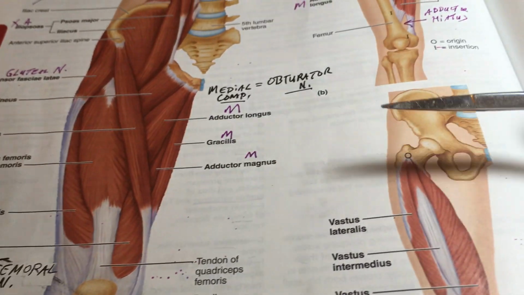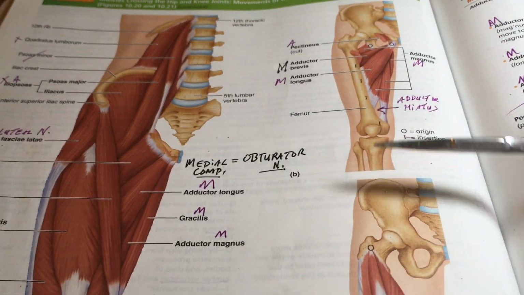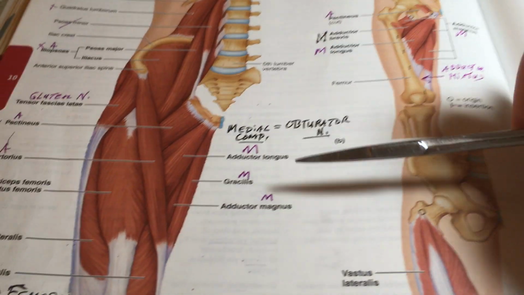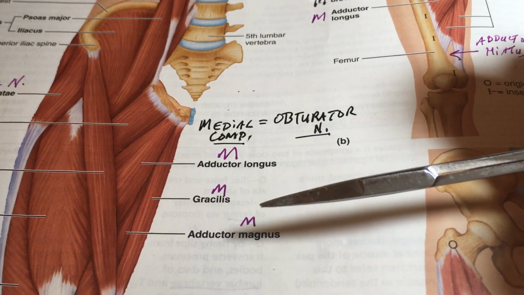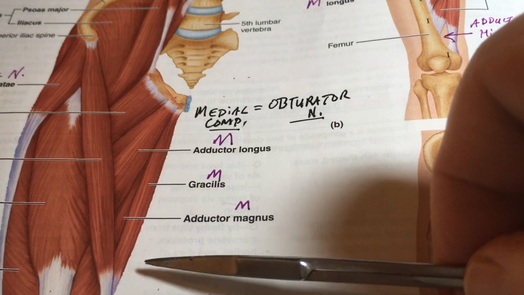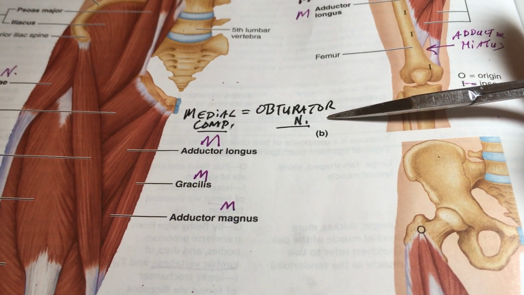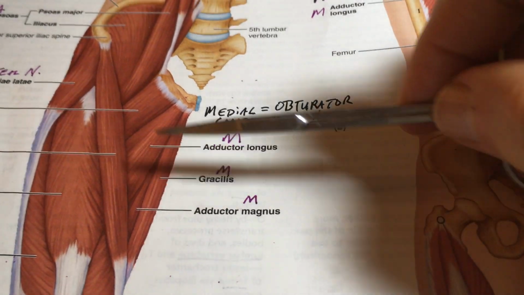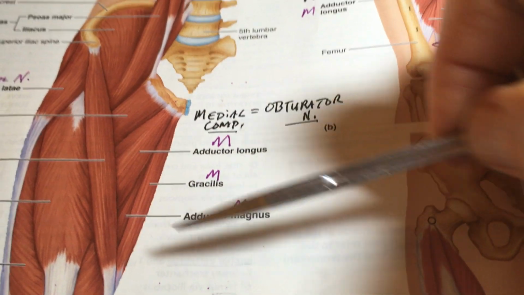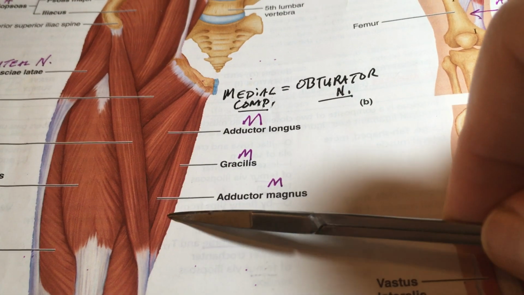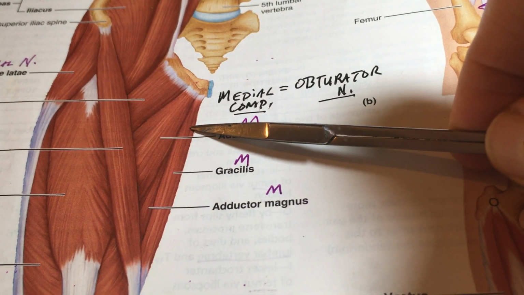From this same view, with a little bit of help from other diagrams, we can view the medial compartment, and the medial compartment is innervated by the obturator nerve, and the obturator nerve takes care of all of these adductors over here, the most superficial of which is the gracilis.